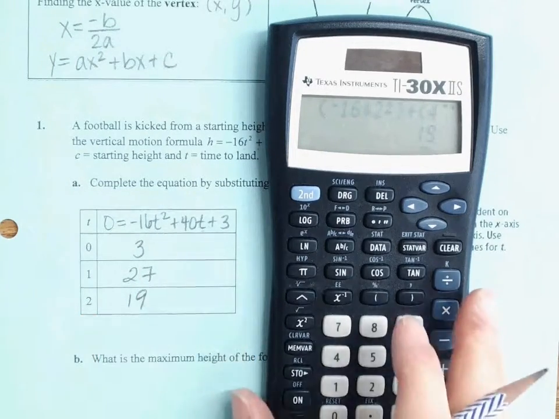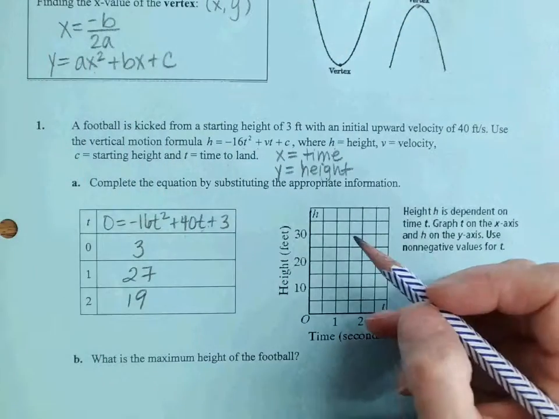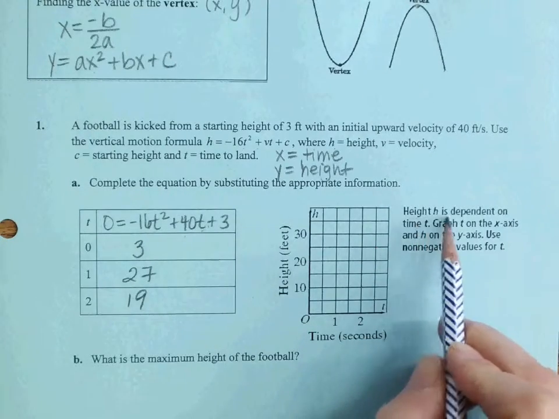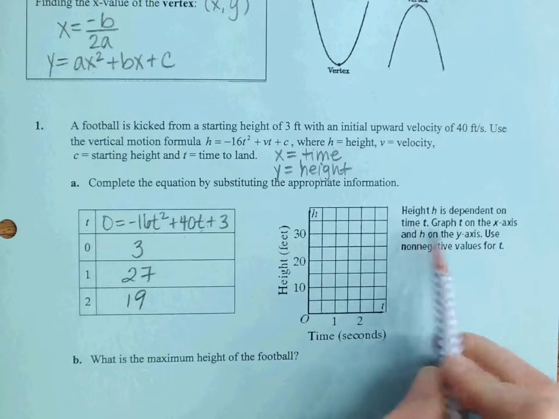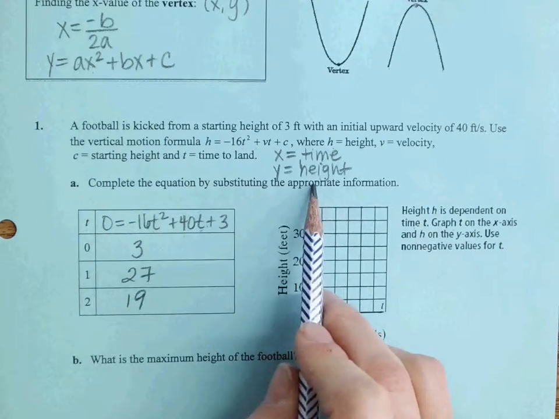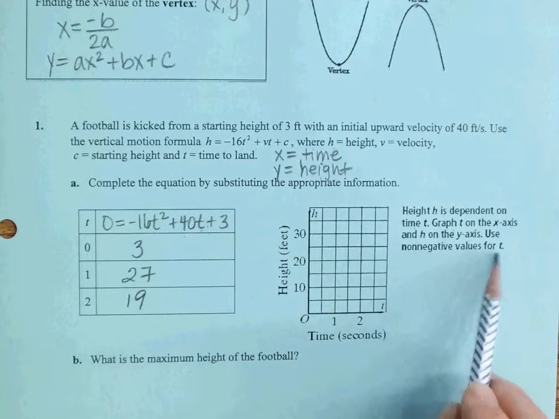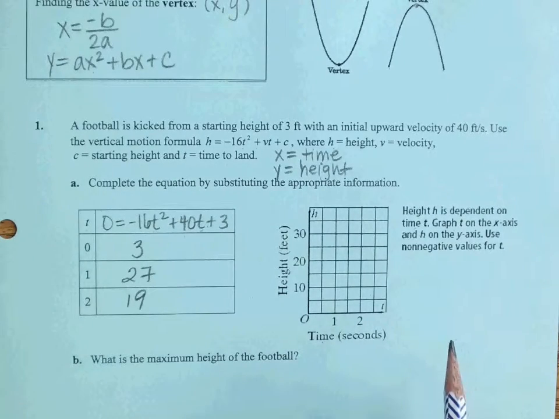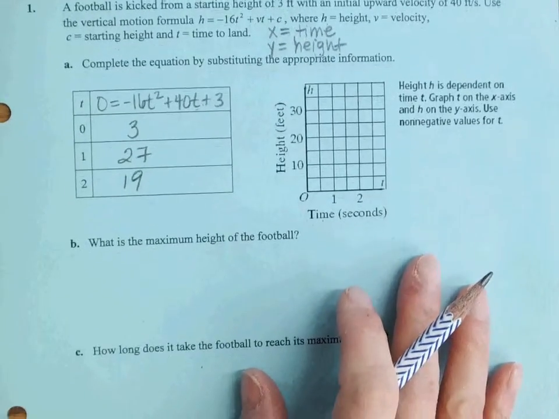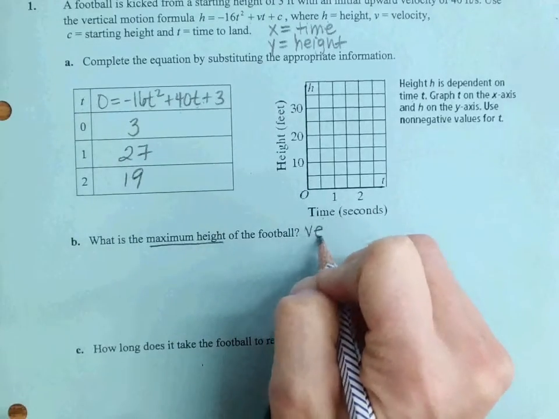Let's go ahead and plot these points on our graph. Real quick with the graph, it says height h is dependent on the t time, graph t on the x-axis, height on the y-axis, and that's what we labeled up here. Again, use non-negative values for t because t is time, t can't be negative. To find the maximum height of a football, whenever we're finding maximum height, we are solving for the vertex.